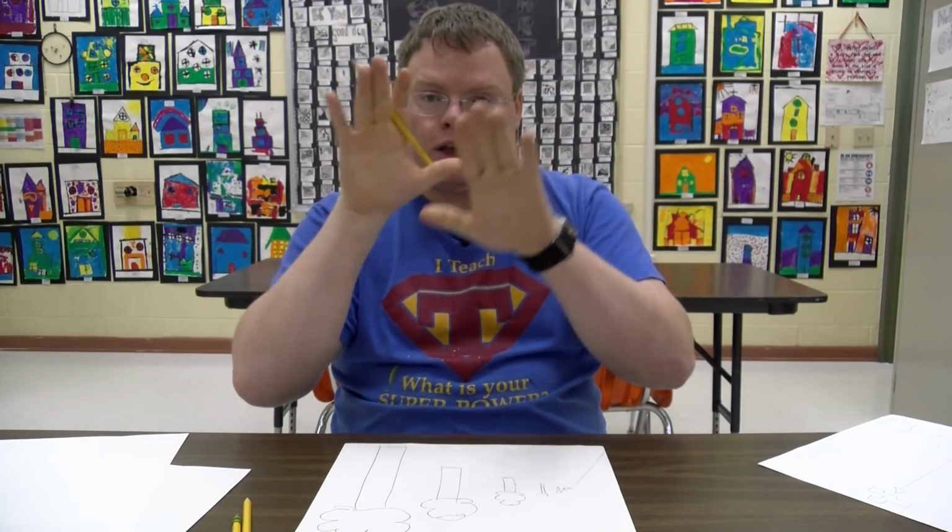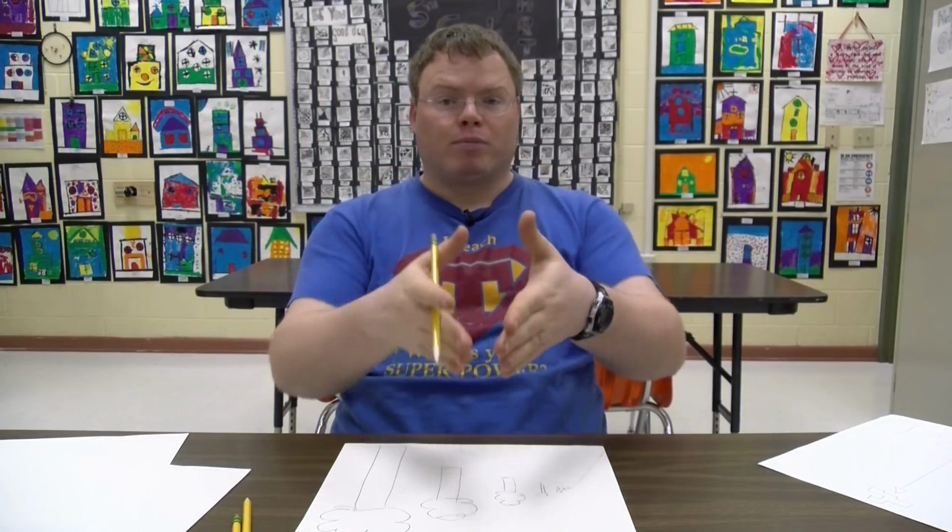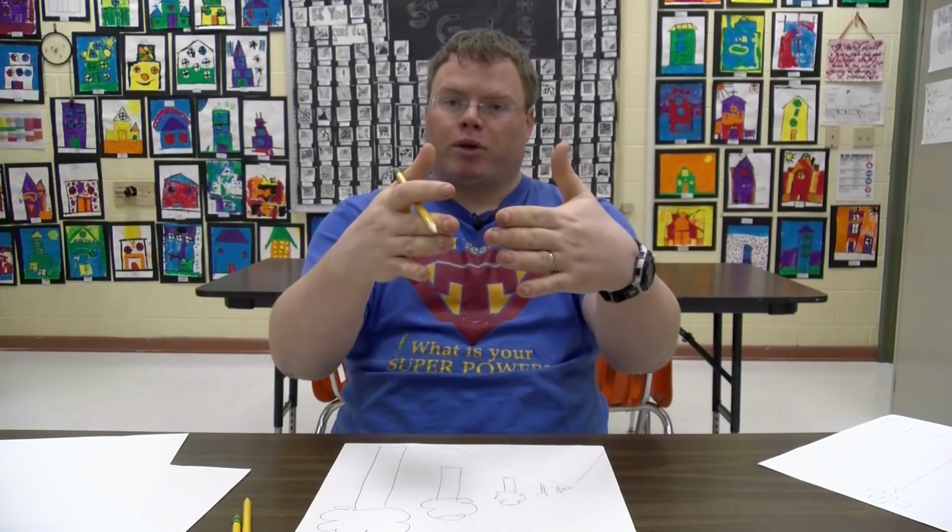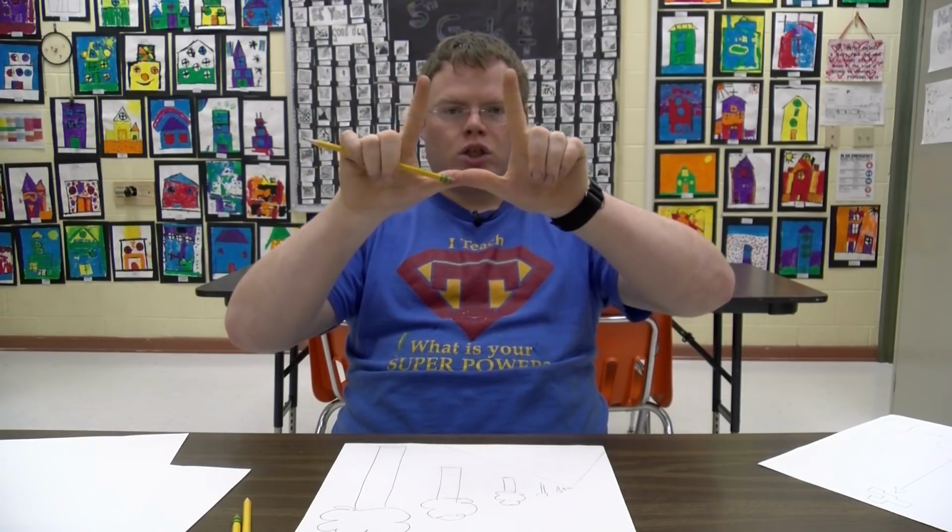And those little dashes would be shaped like rectangles if you're looking straight down at them. But in perspective, as they move away from us, the side of that rectangle closer to us would be a little wider. The side farther away from us would be a little narrower. So you would take that rectangle and shape it more like a trapezoid.